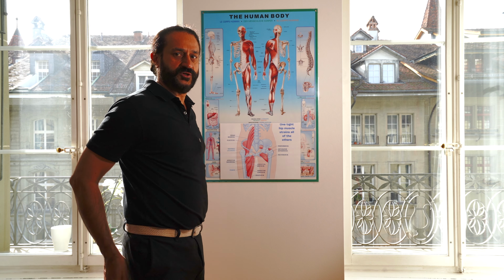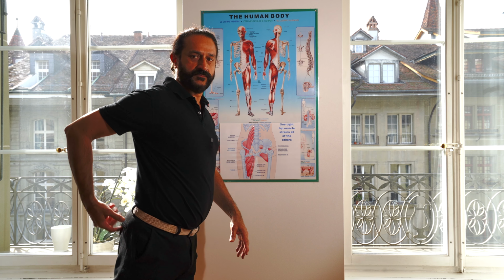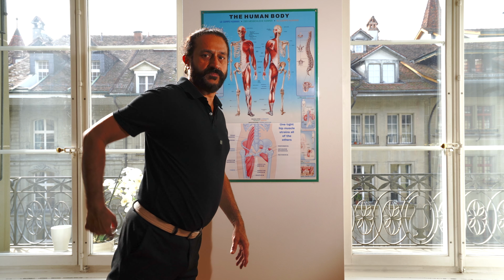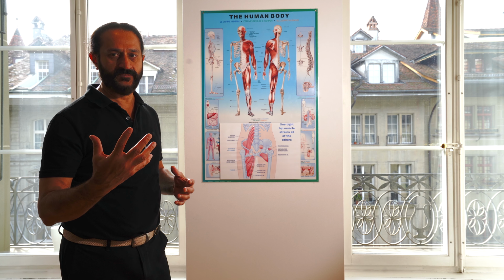The second is gluteus maximus. Now this is the largest muscle of your buttocks, responsible for hip extension, moving the leg backwards, and playing a critical role in posture and movement. The third is your hip flexors, the iliopsoas, located in the front of the hip.